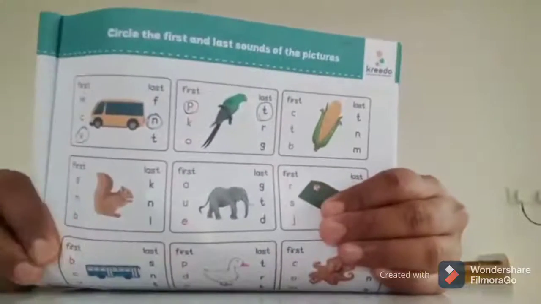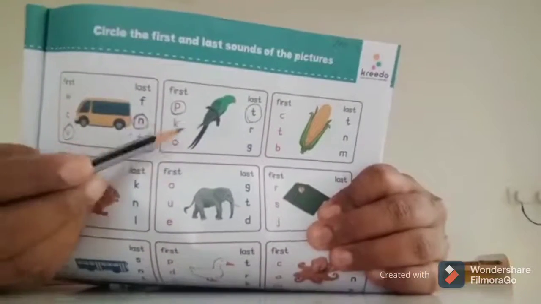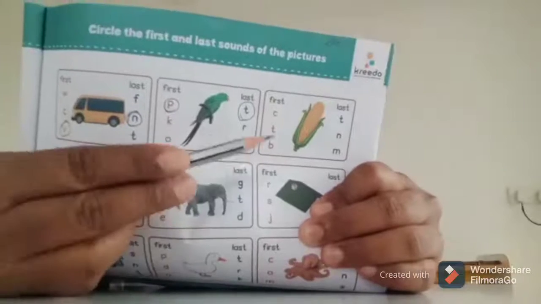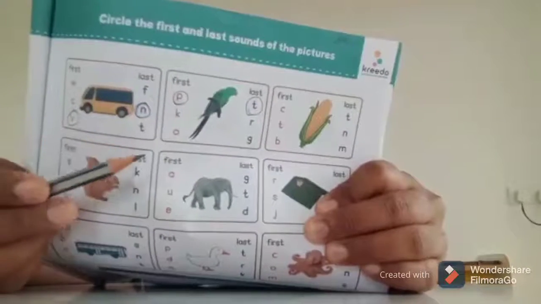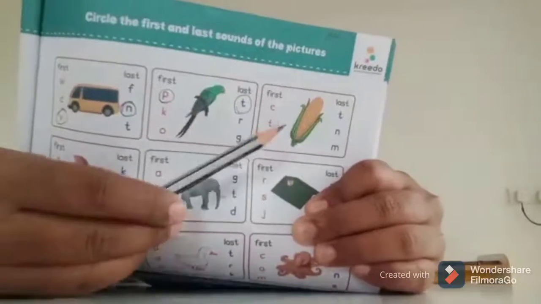So let us circle now. P is the first sound. T is the last sound. Okay.